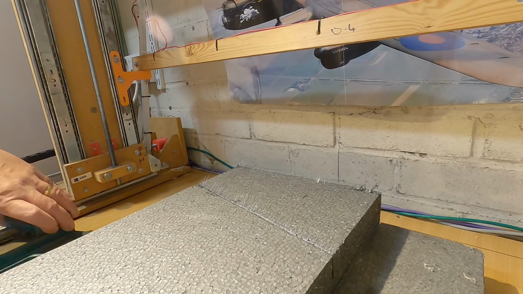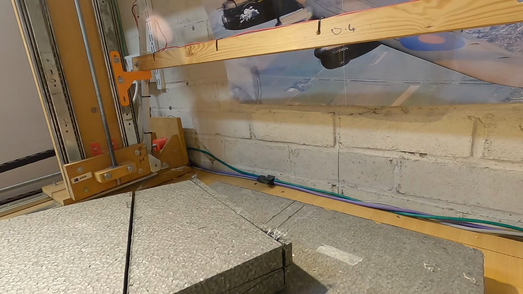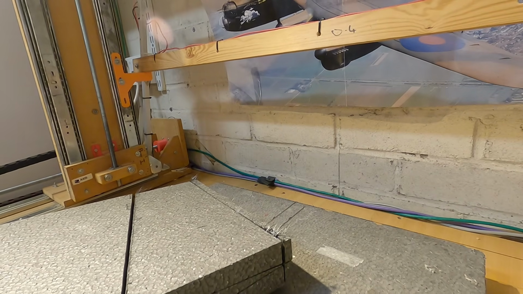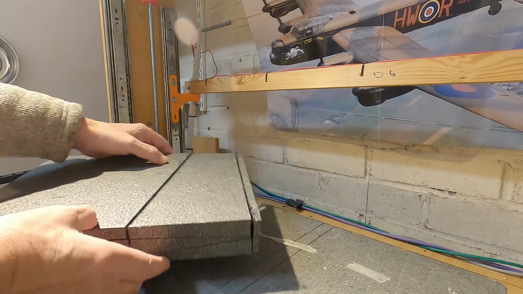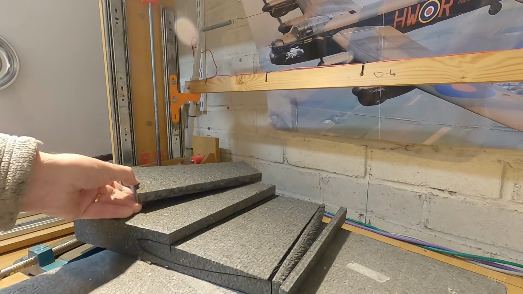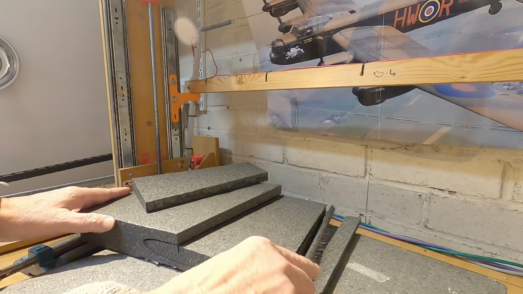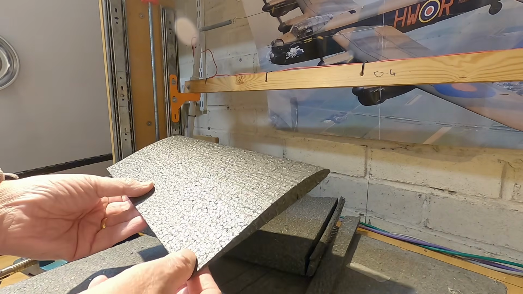So here we are, guys, we'll take it out of the foam and have a look and see how we've done. You can see them wispy bits. That normally means it's not quite hot enough. So I'll just move the camera back to get a better view. We'll take the pieces off. There you go. Doesn't look too bad at all, that, does it?